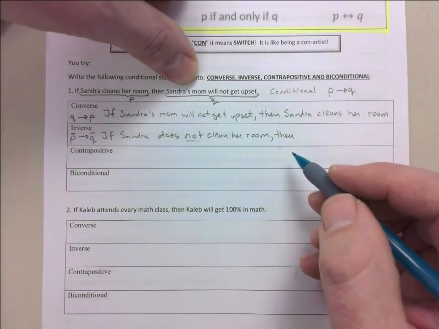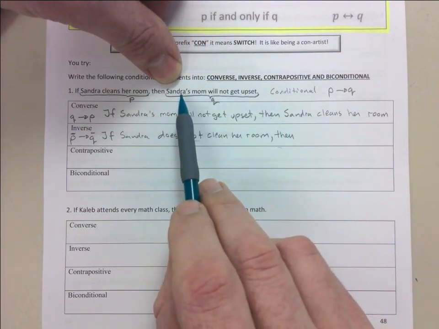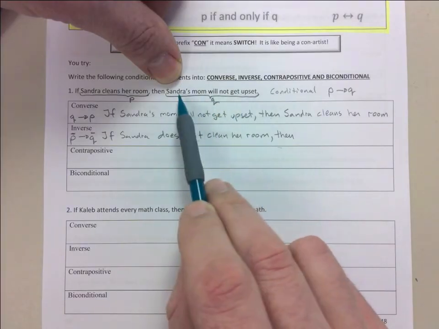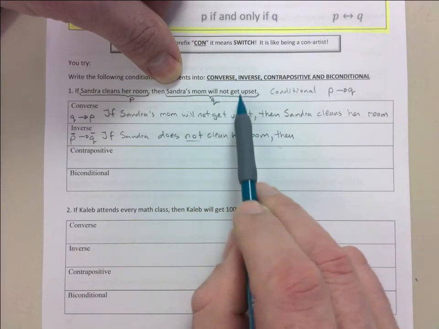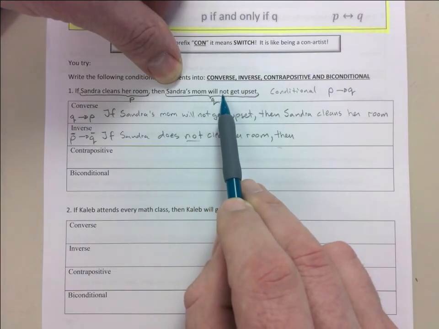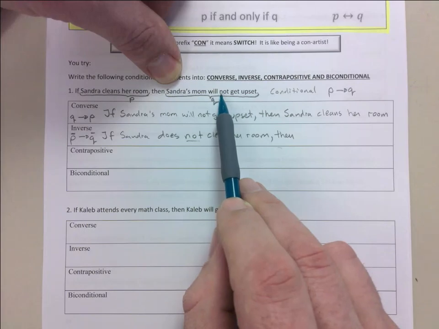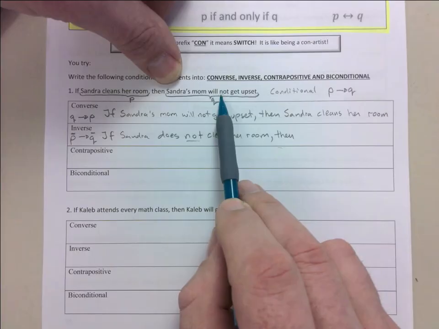How do we deal with something like that? How do you negate this one? Sandra's mom will not get upset? Technically, you're okay with that. What does it mean if you say not? That it's actually going to happen.